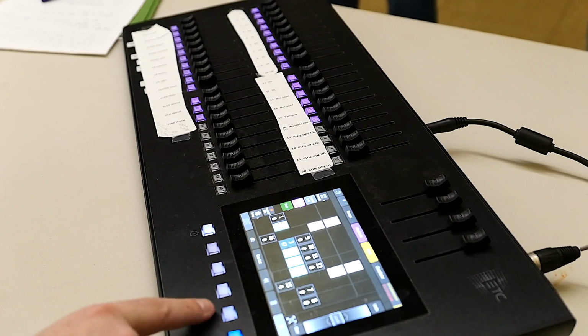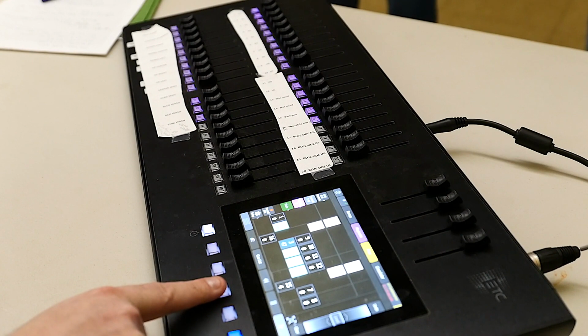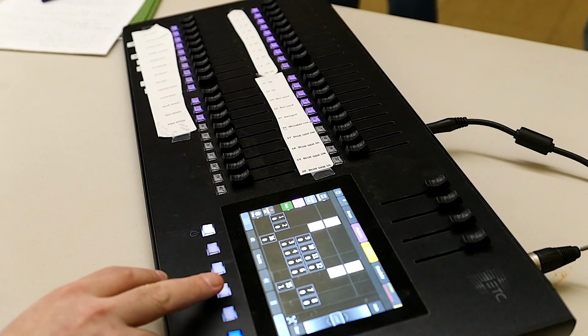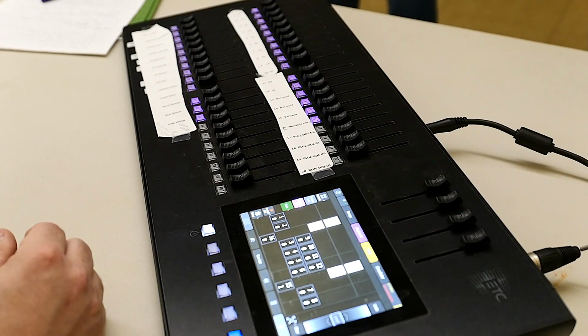Or I have a back button, which looks like the rewind symbol. And if I do that, it just moves me back to the previous cue. Does that make sense? Yeah.